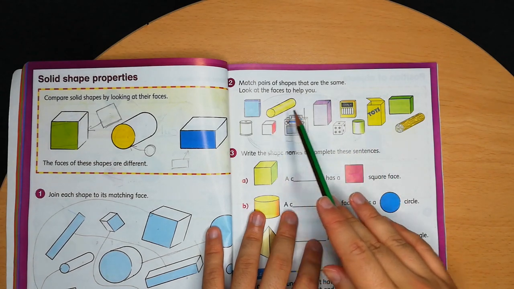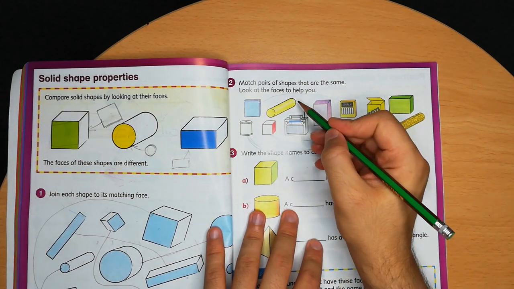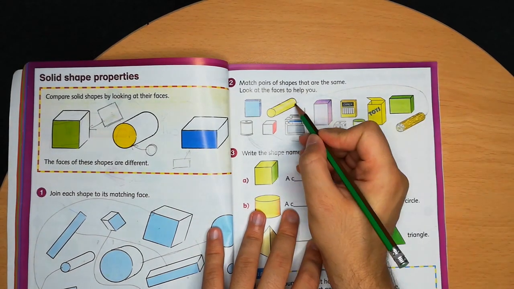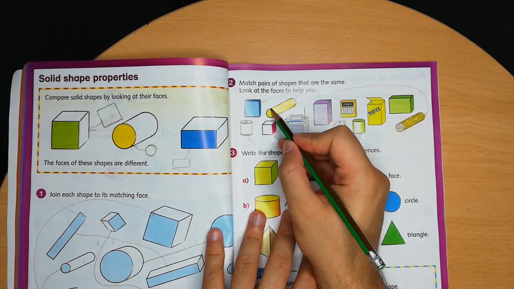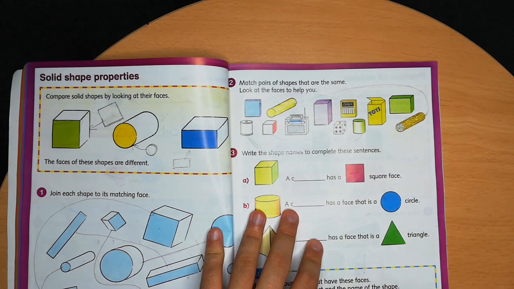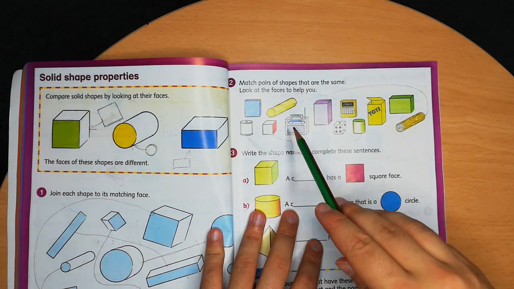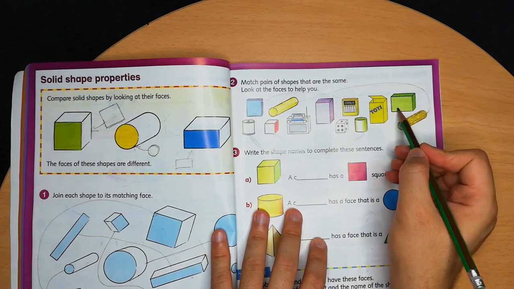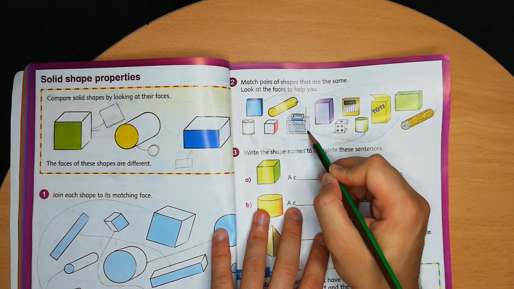It has a circle at the end. Another cylinder. This piece of wood maybe is the same. Okay, so here cylinder with another cylinder, circle, circle. Next up we have a rectangle face, but this is a cuboid, which is matched with this one right here.